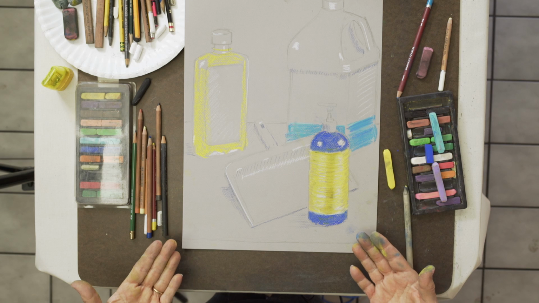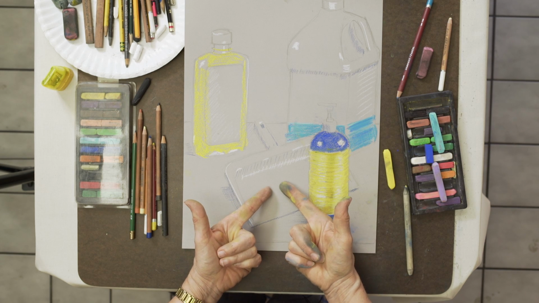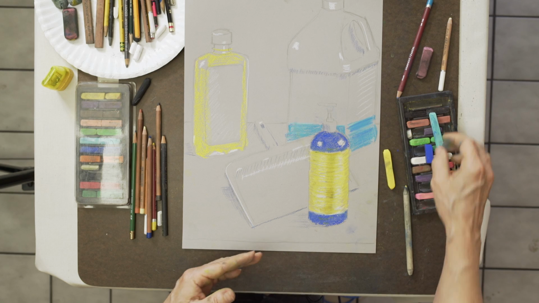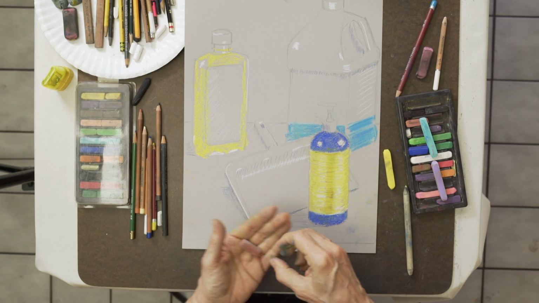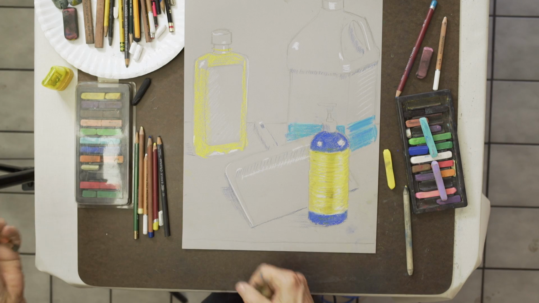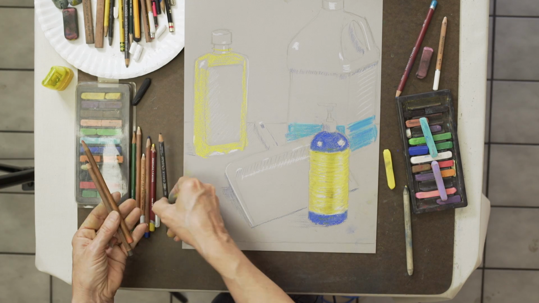Now I'm going to start working on my brown object. The good thing about the brown object is it pushes the foreground object forward. You can use a couple of different browns and a couple of different brown pencils and some black.